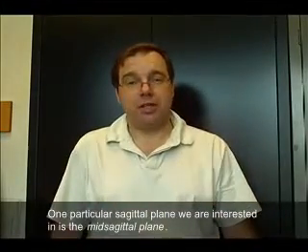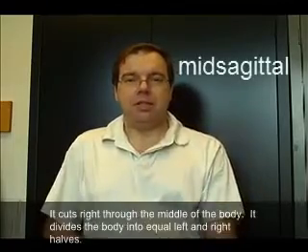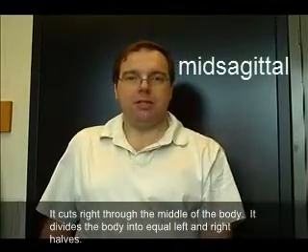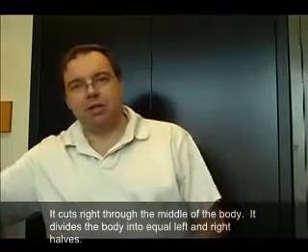Now, one particular sagittal plane we're interested in is the mid-sagittal plane. It cuts right through the middle of the body. It divides the body into equal left and right halves.